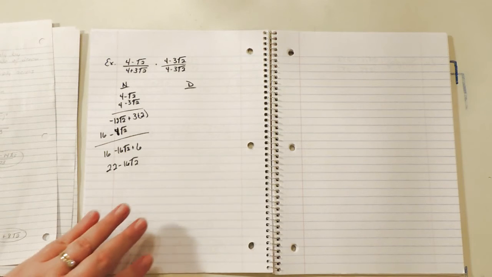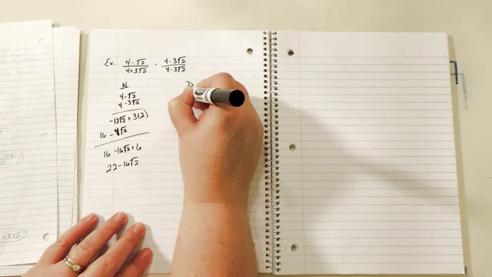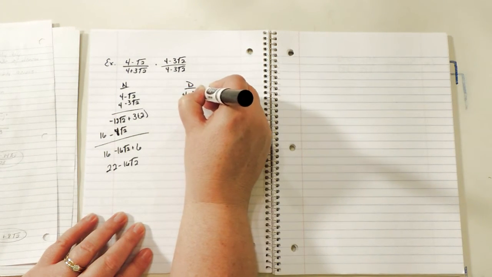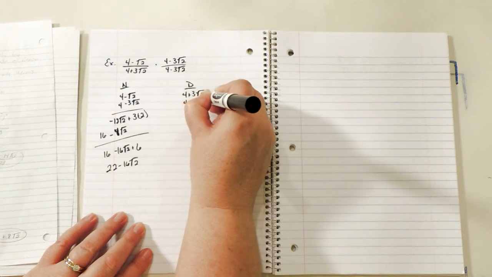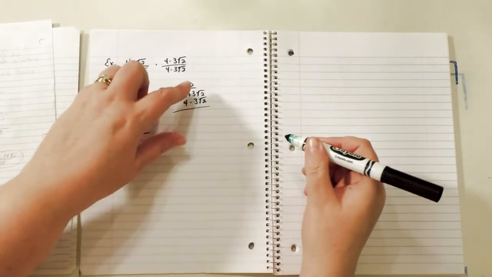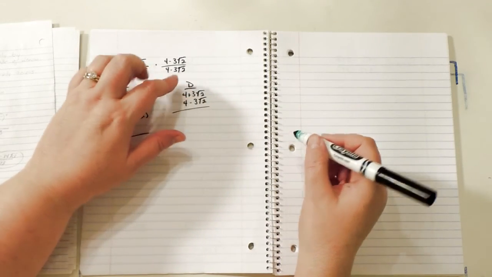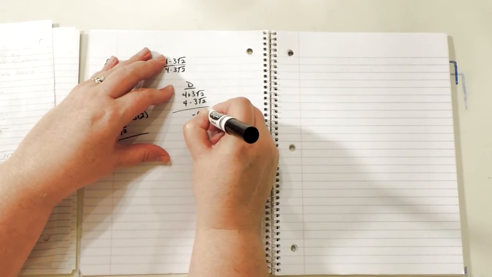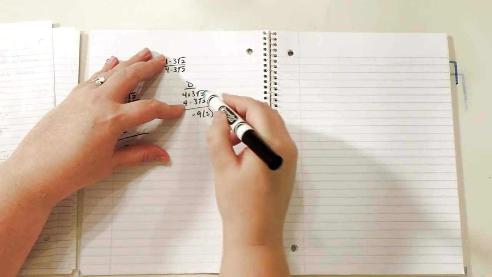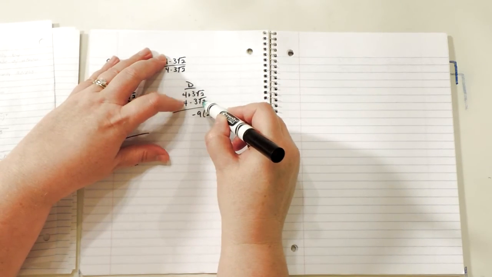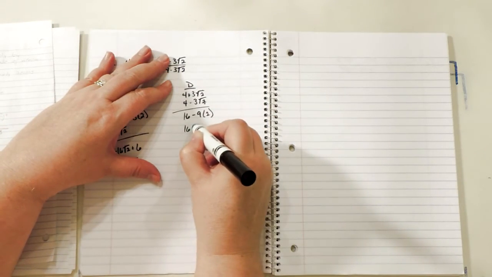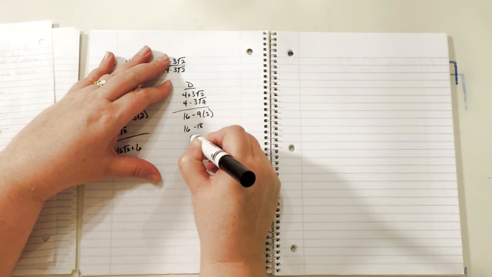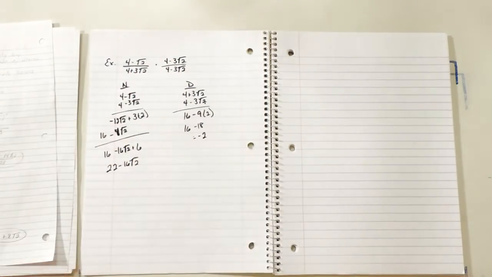And then your denominator is 4 plus 3 times the square root of 2 times 4 minus 3 times the square root of 2. Okay, this is going to be 9 times 2, and it's going to be minus. The insides are going to cancel, and this is going to be 16. So we have 16 minus 18, which equals negative 2.